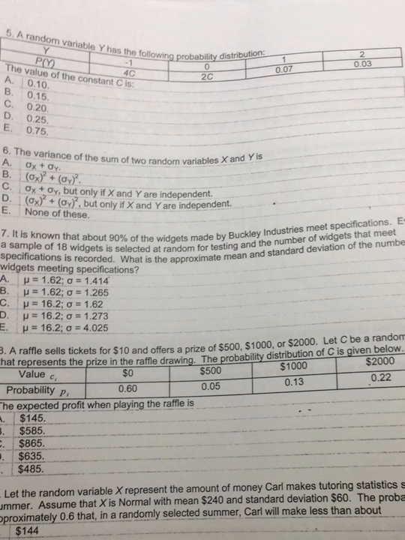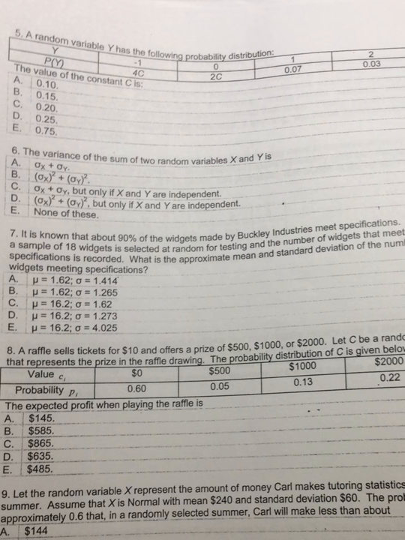So if this is 0.07 right here, and this is 0.03, that adds to 0.1 if you add them together, which means these two together have to add up to 0.9. 4C plus 2C equals 0.9.